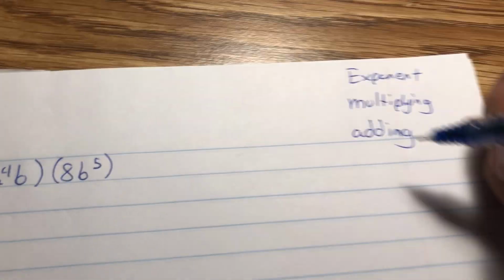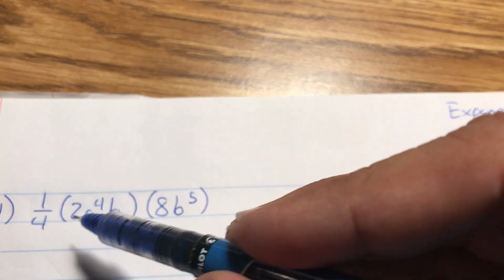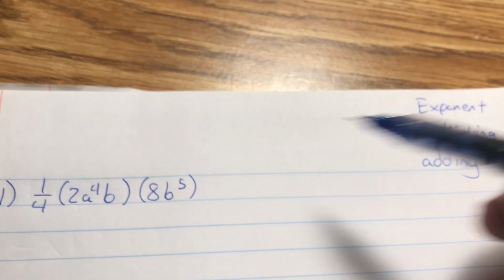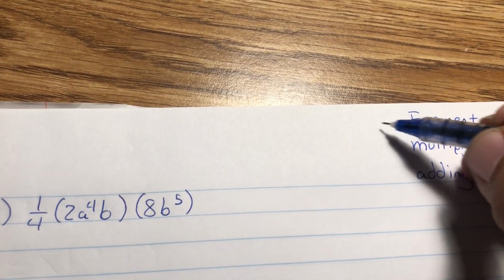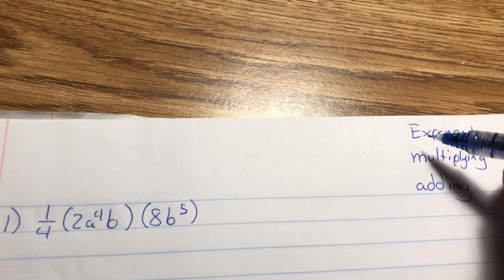Okay, just a quick reminder that when the whole numbers, like the 2 and the 8 and the 1/4, are regular numbers, when you're adding them, you need to add them. When you're multiplying, you need to multiply them. When they're handling an exponent, they handle it like an exponent.